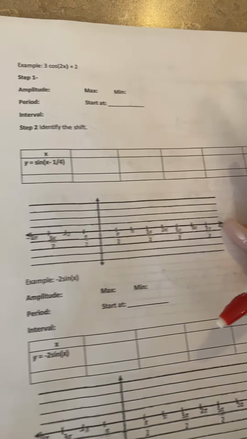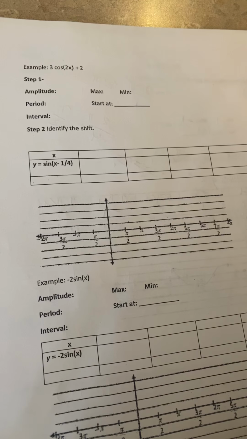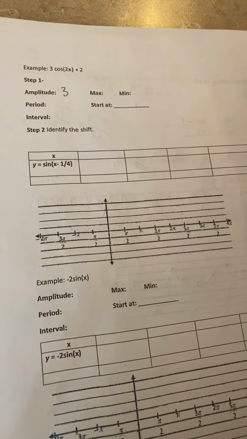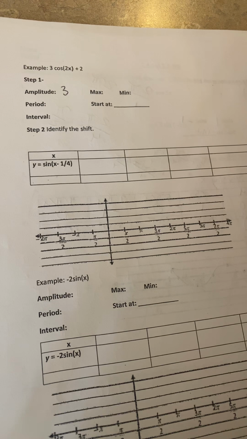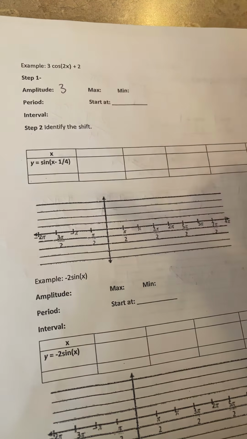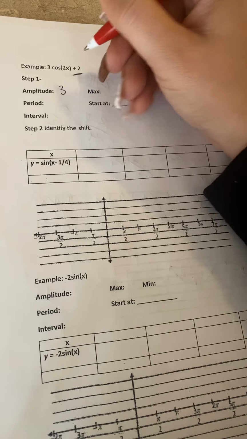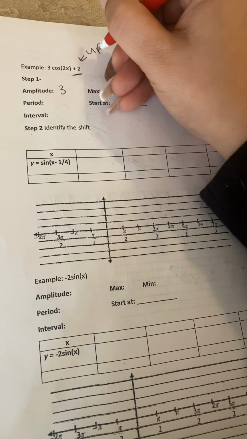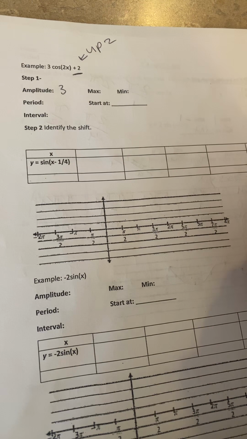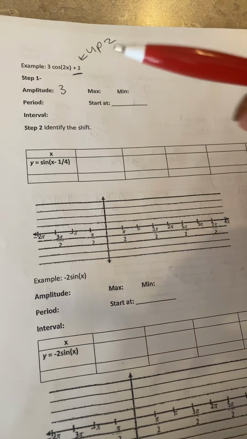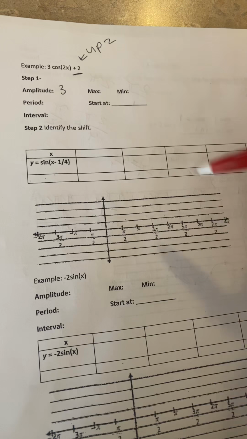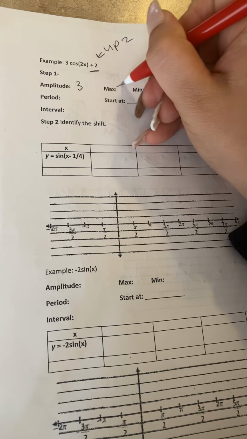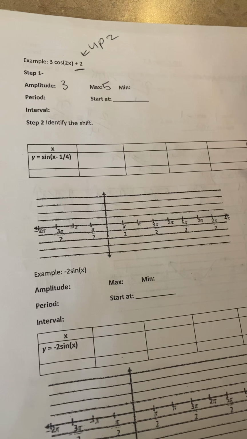So this time I have 3 cosine of 2x plus 2, okay? My amplitude is 3. My max, now here's where we have to be careful, okay? I'm going to come back to the max and min because this plus 2 at the end tells me to go up 2, right? So that means my max would have been 3, but because I have to move it up 2, that means my max is now 5, okay?